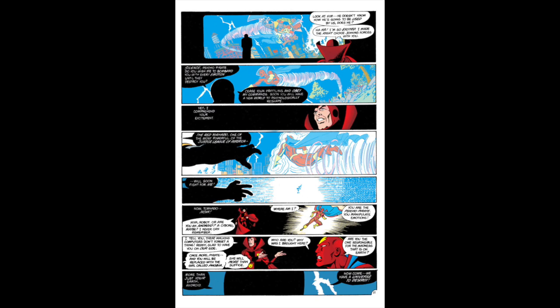Now, it's always been kind of a trope in the Red Tornado stories that since he doesn't have human emotions, he can't be controlled that way. And he can't be controlled by Psycho Pirate. So, obviously, Red Tornado is being used for maybe a greater purpose later on in the narrative.